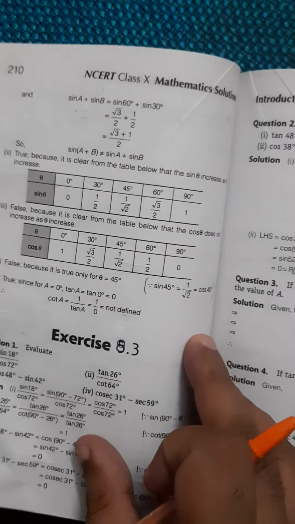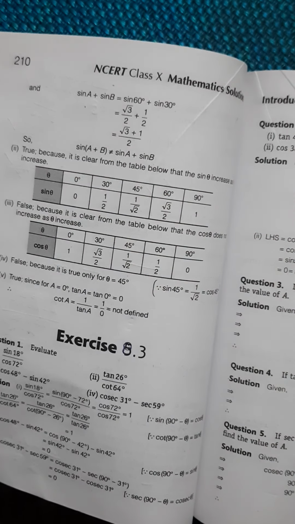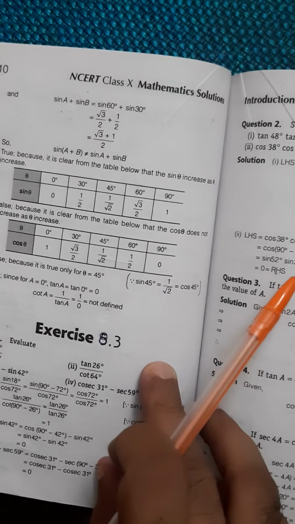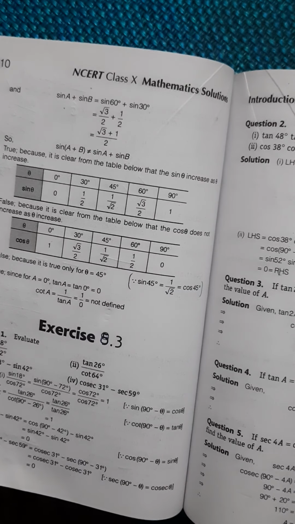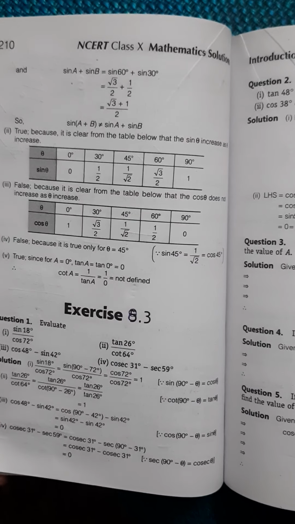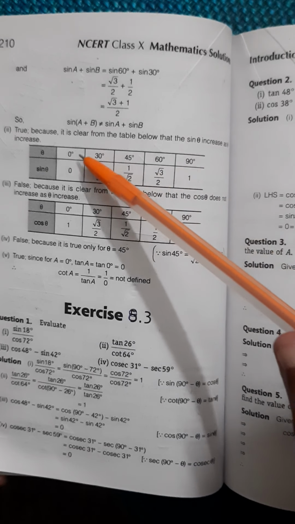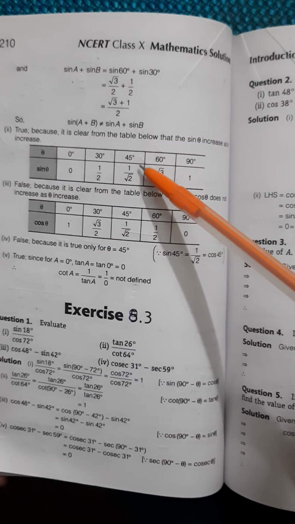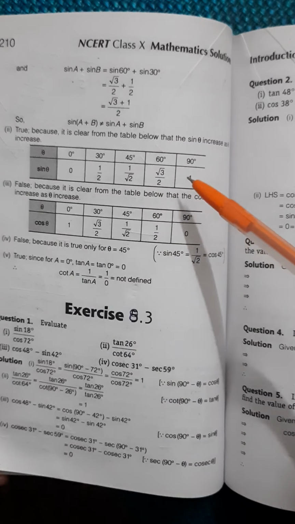Then we look at this next part. The question says, what is the value of sine? Is it increasing from 0 degree to 90 degrees? Now we have just made the table in the previous video. Look at the table there. Sine 0 is 0, sine 30 is 1 by 2, sine 45 is 1 by root 2, sine 60 is root 3 by 2, sine 90 is 1.